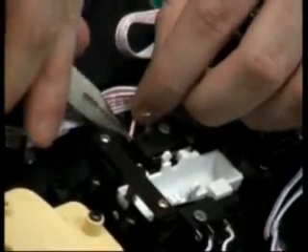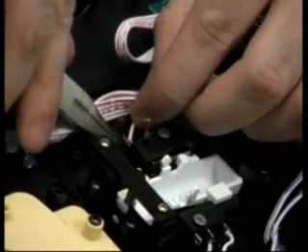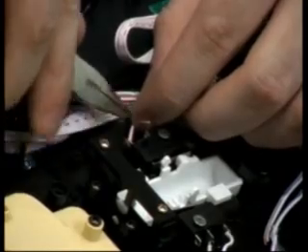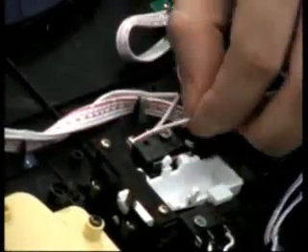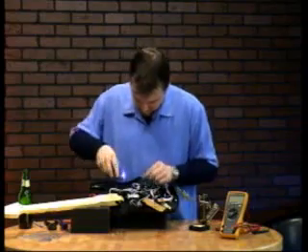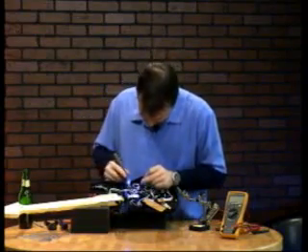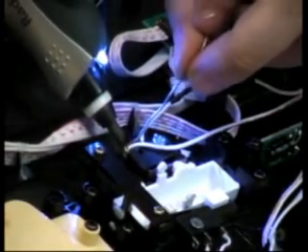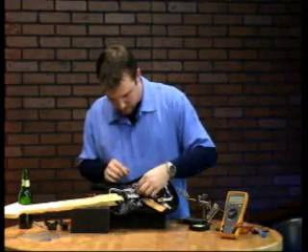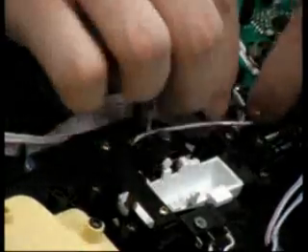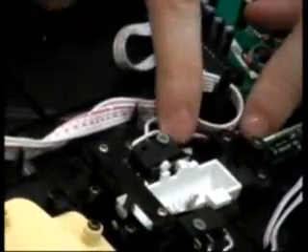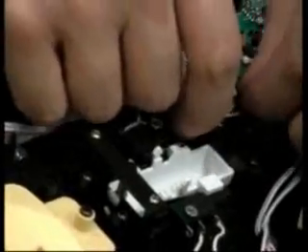Make sure you guys leave yourself enough that your solder is actually going to connect with the switch here. All right, turn your soldering iron on. And solder away. Just make sure that they're tight. And they are. Tuck them back in where they're supposed to go. Just like that. Actually, we'll tuck this one underneath.